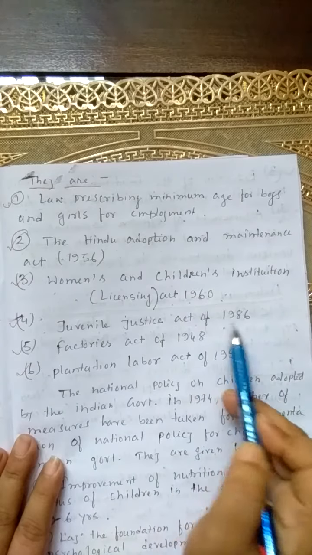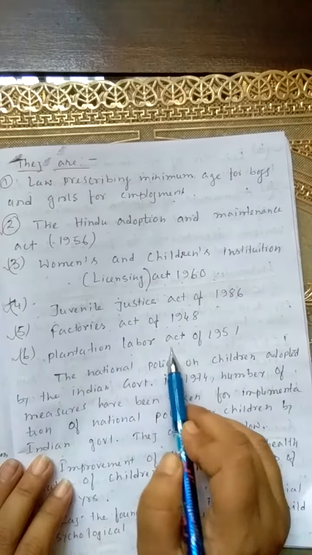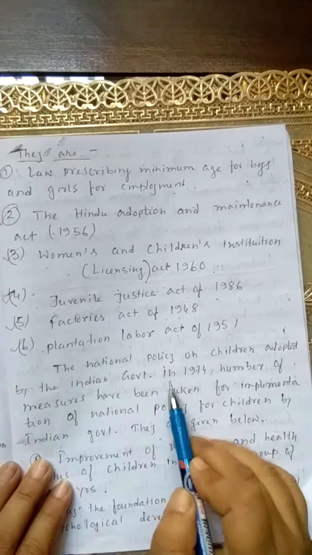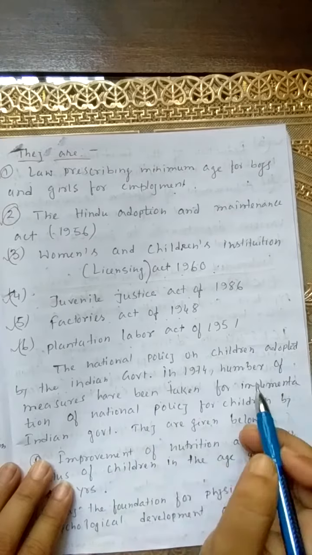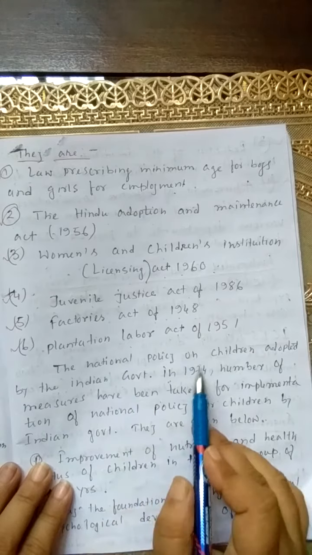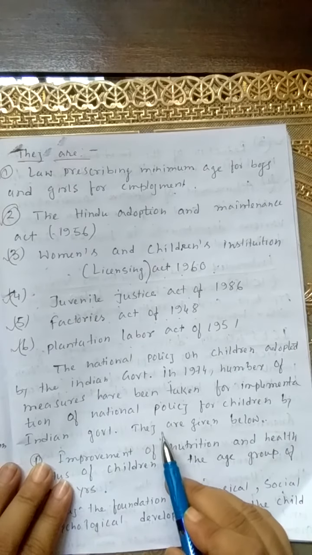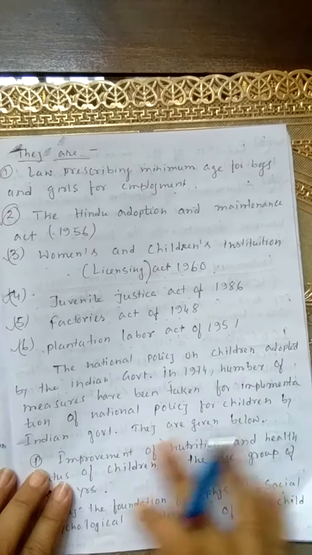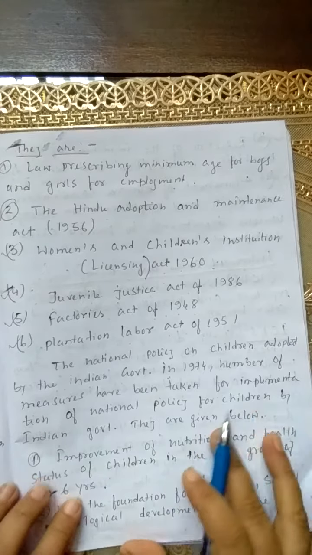The Juvenile Justice Act of 1986, the Factories Act of 1948, the Plantation Labour Act of 1951, and the National Policy on Children adopted by the Indian government in 1974. A number of measures have been taken by the Indian government for implementation of the National Policy for Children. They are given below.